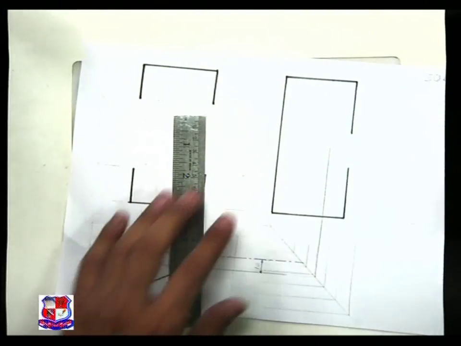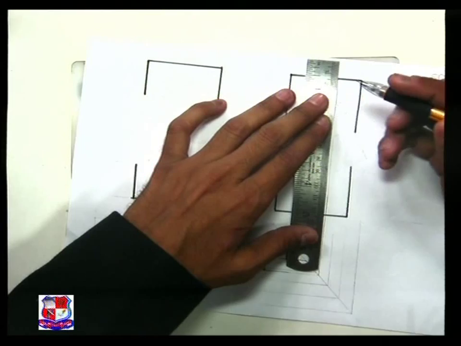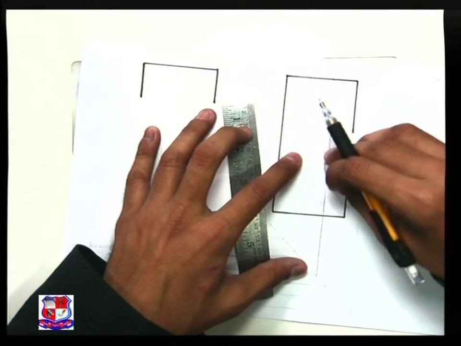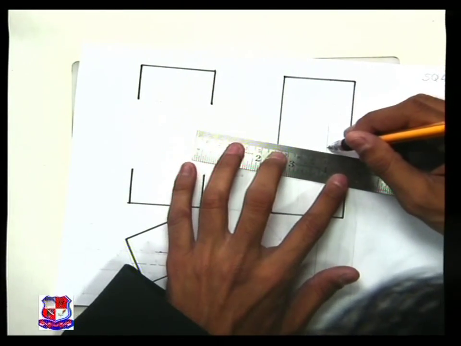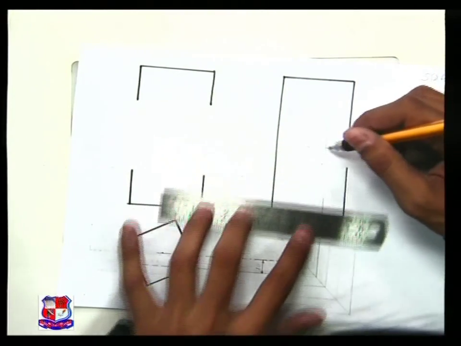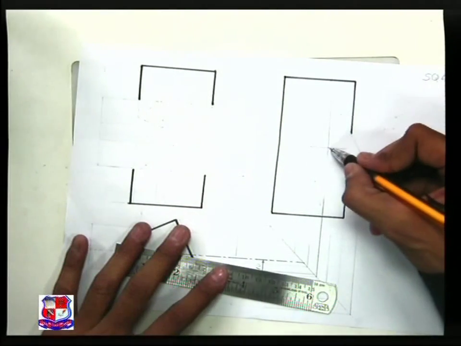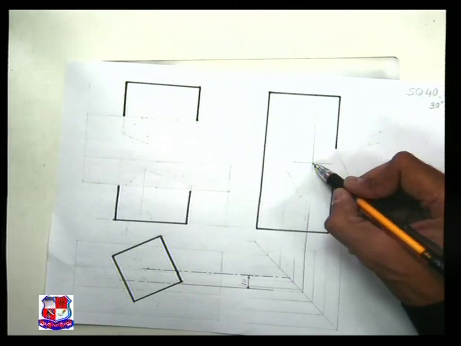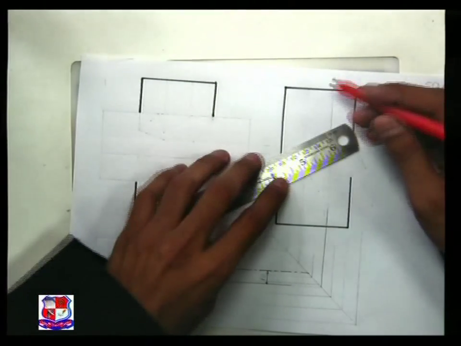And from this point, here is the axis, and here at the middle, if we draw a straight horizontal line, this is the point or axis of the square prism which makes an angle of 45 degrees with VP. So we have to draw a square in such a way that it makes an angle of 30 degrees with the XY line.